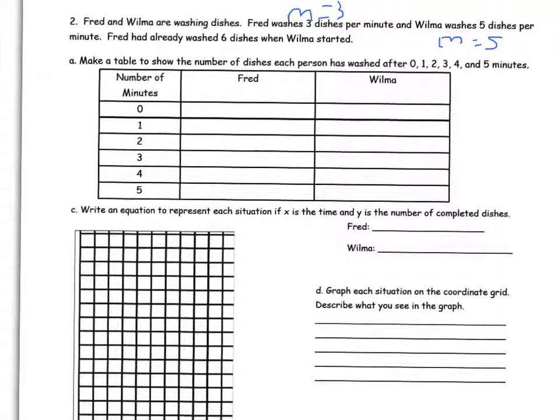Fred has already washed 6 dishes when Wilma starts. So Fred, when they start washing together, already has 6 dishes done, where Wilma has just started. So Fred is going up 3. After 1 minute, he's washed 3 more dishes, which is 9. And another minute is 3 more dishes. So he is going up 3 every time. 21. So his equation, his number of dishes: he started at 6 and he went up 3 for every minute.